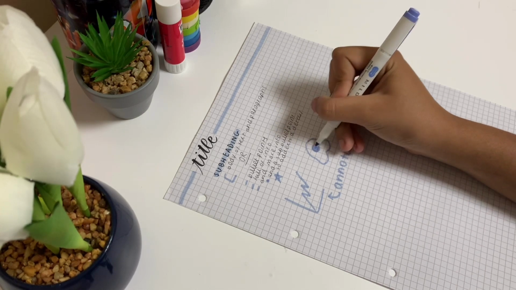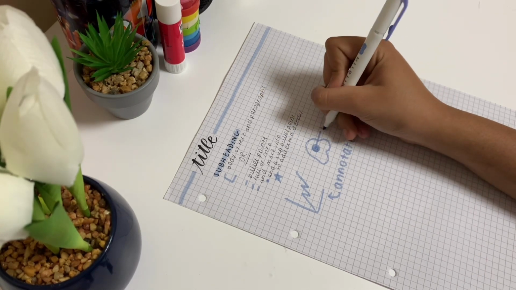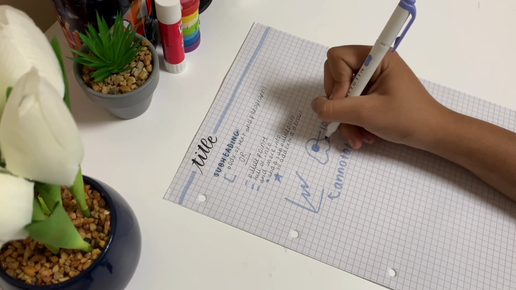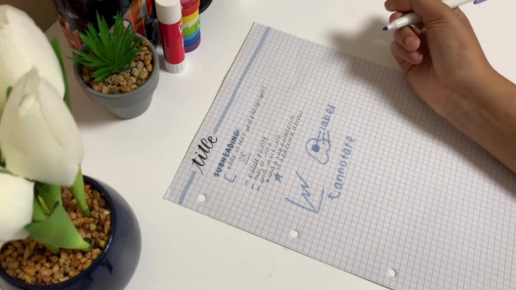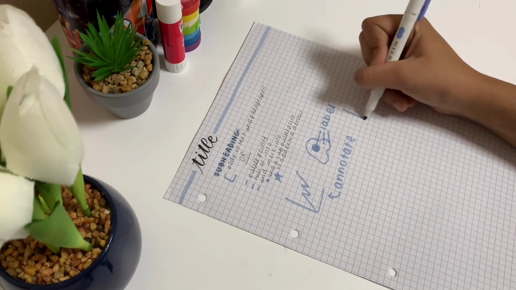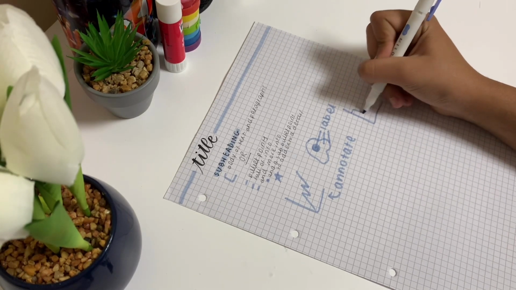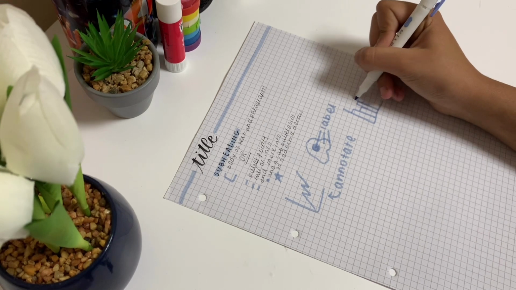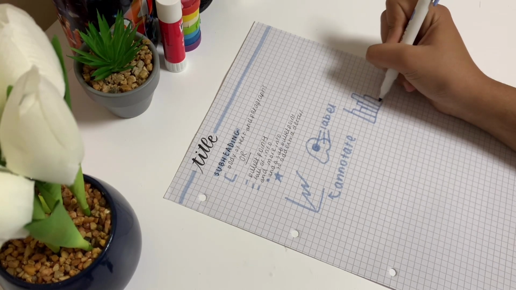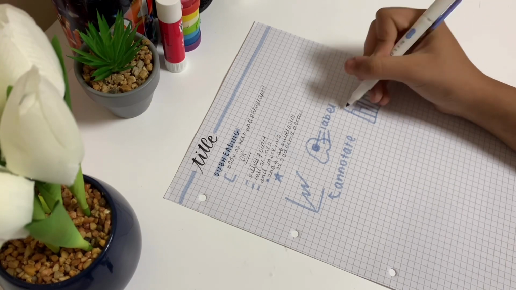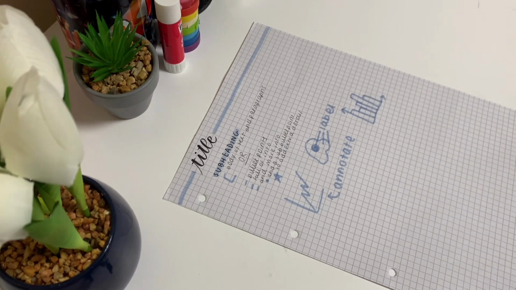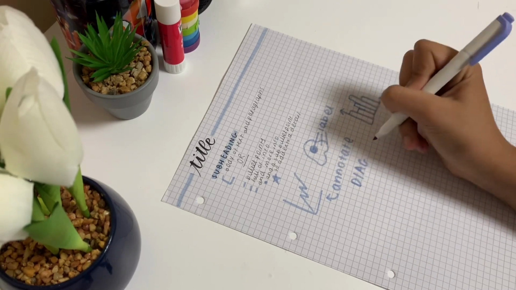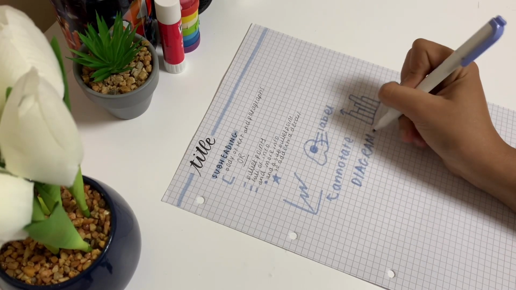But anyways, diagrams just add that little more, I don't want to say detail, but it just adds an image on your page, and it just makes it look better, because if you just have sentences and paragraphs, then it will look very basic. And I'm not trying to say that just sentences and paragraphs don't look nice, but it could look a little better with these little doodles or annotations and labels.